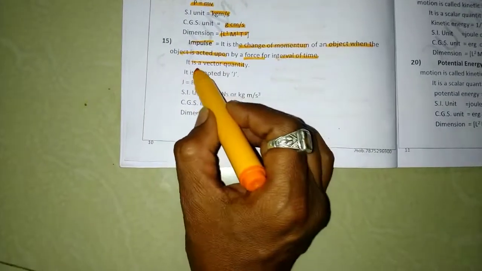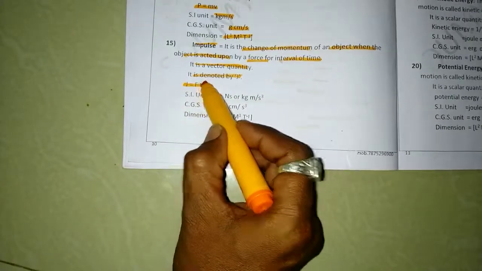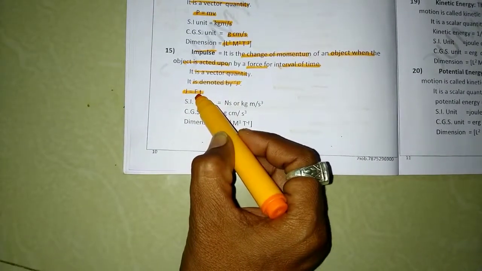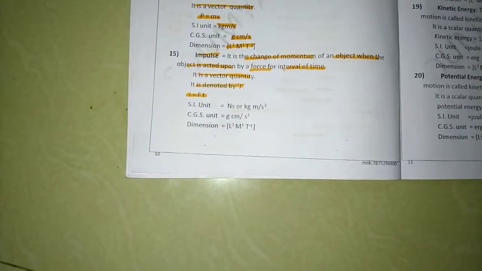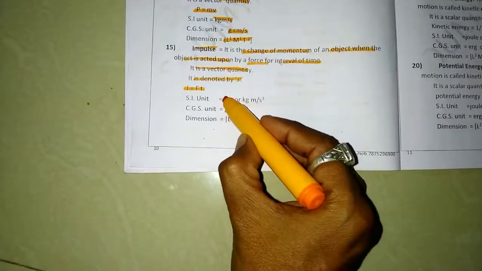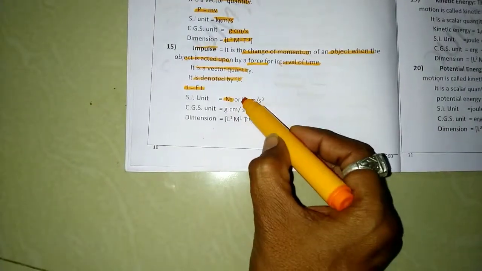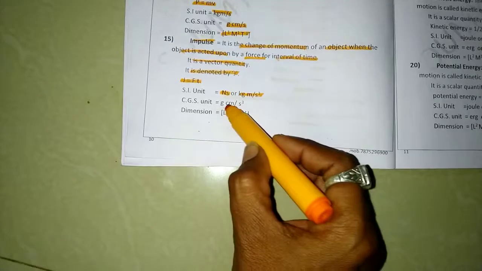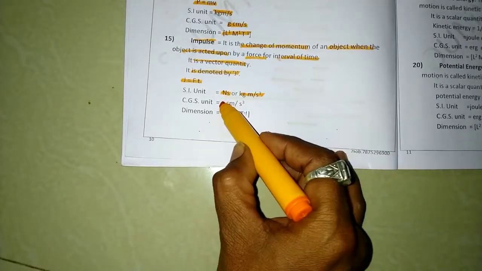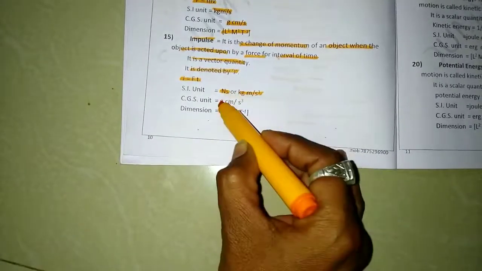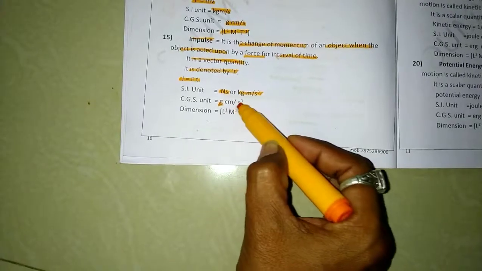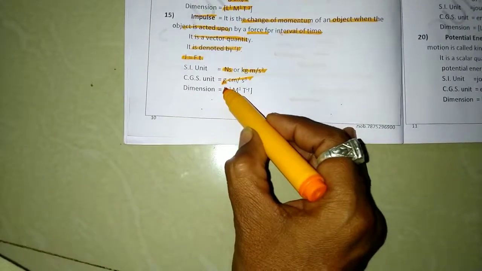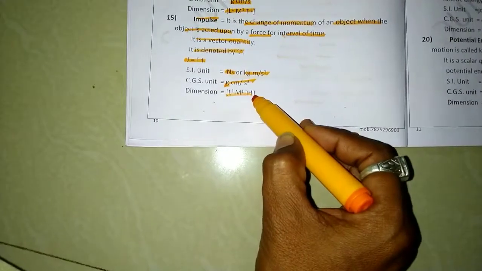It is denoted by capital J. So J is equal to F into T. Its SI unit is Newton second, that is kg meter per second. Its CGS unit is gram centimeter per second. Its dimension is L1 M1 T raised to minus 1.